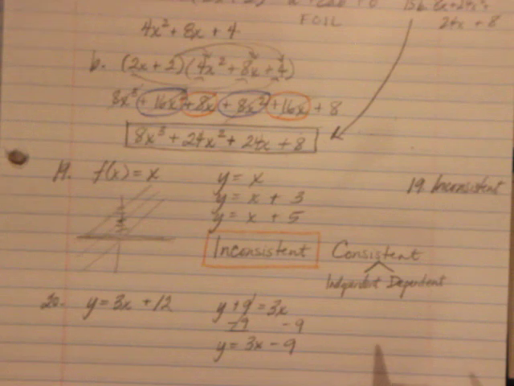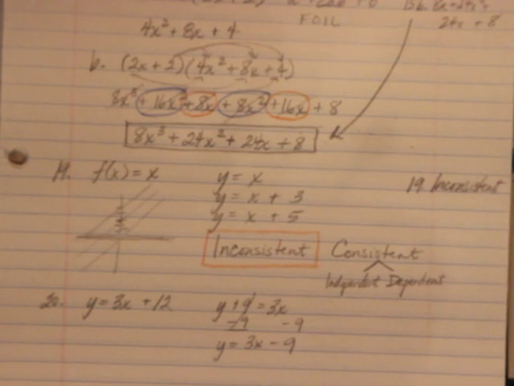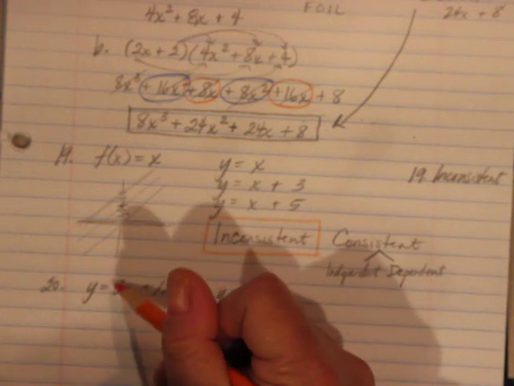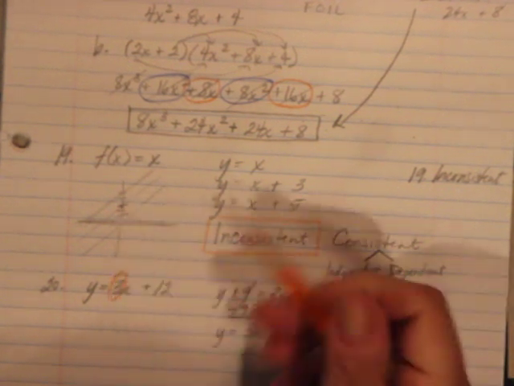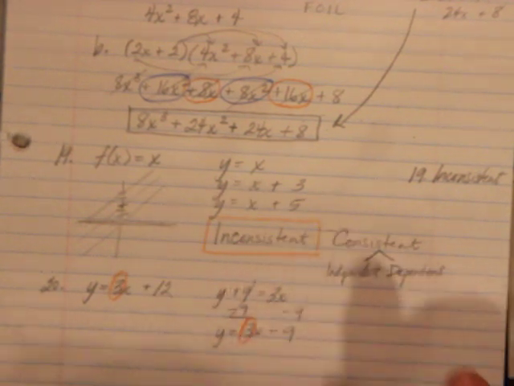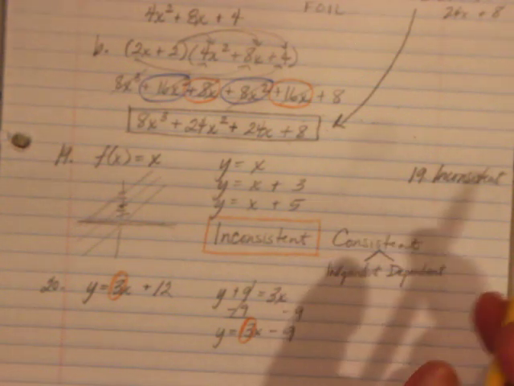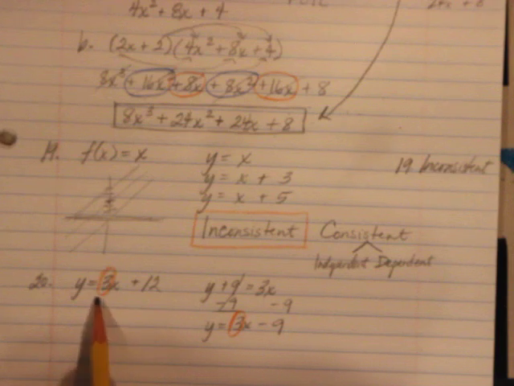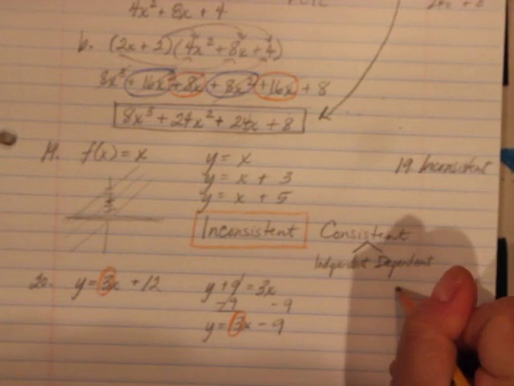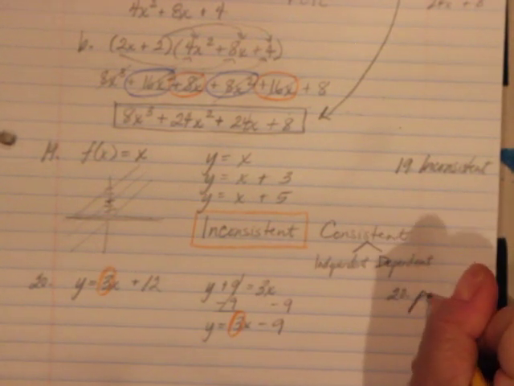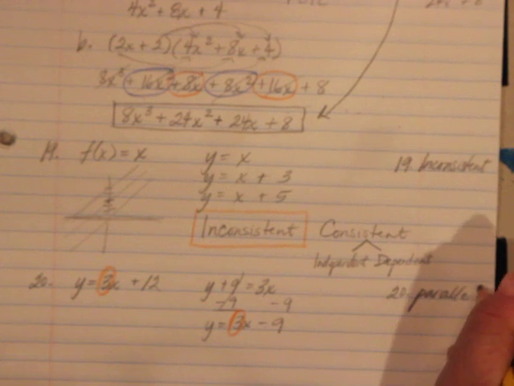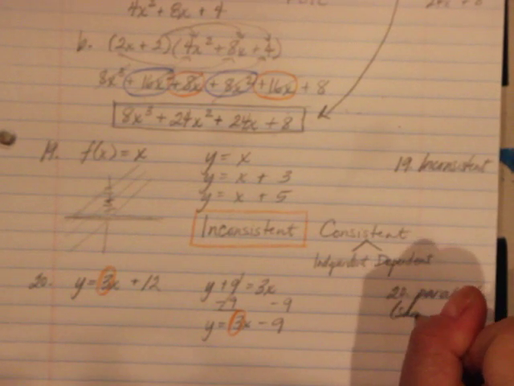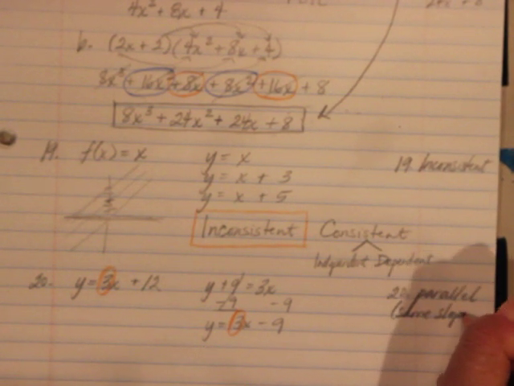Now the question they asked me is, are the lines parallel or perpendicular? If I've got a question about lines being parallel or perpendicular, all I'm really looking at is the slope. Remember, if the slope is the same, then they're parallel. If the slope is a negative reciprocal, then they're perpendicular. In this case, 3x here, 3x here. That means that these are parallel lines. They have the same slope.